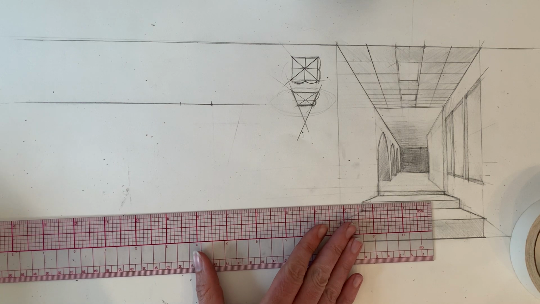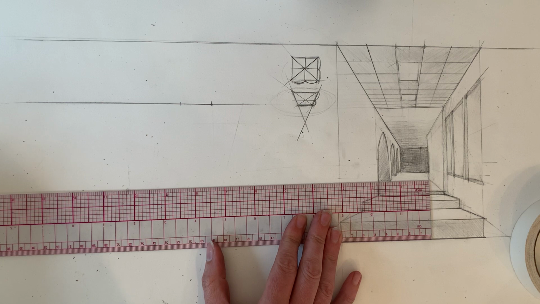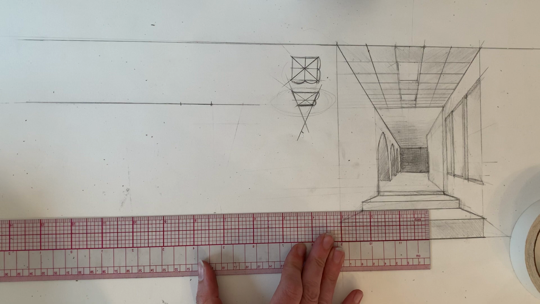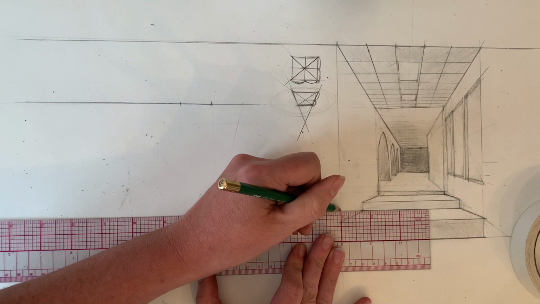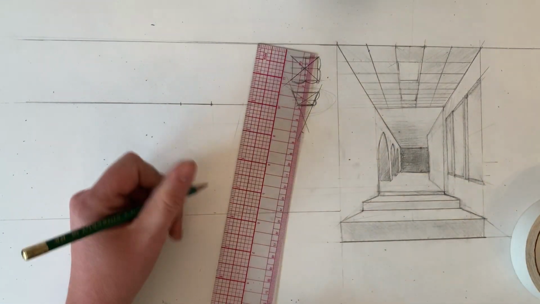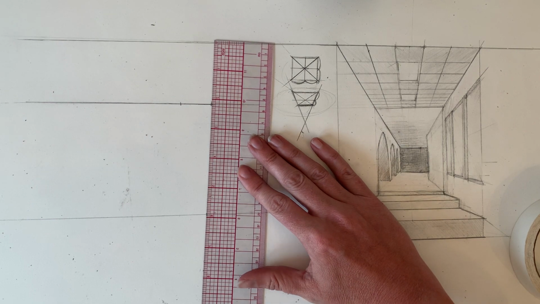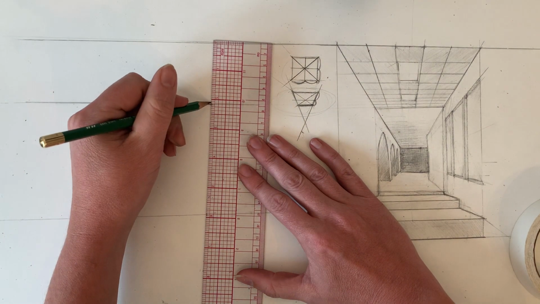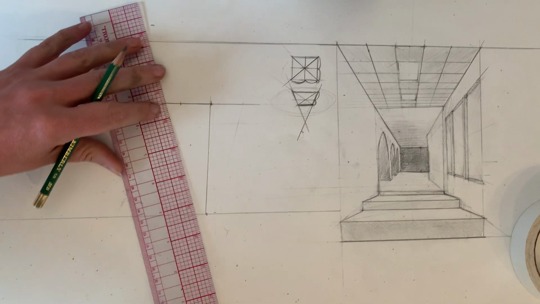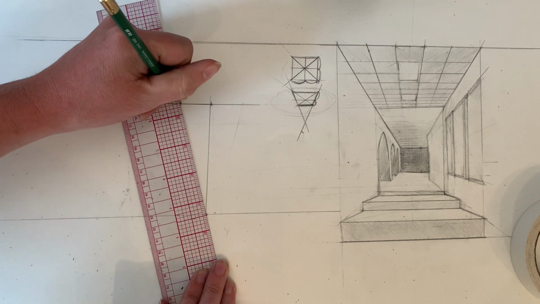And then I'm just going to place a horizon line in my picture plane. Where do I want to put it? I'll put it a little bit lower. I want to give myself some space. We'll set a horizon line there. And then I'll pull the edges of this tile that I'm drawing back to my vanishing point.